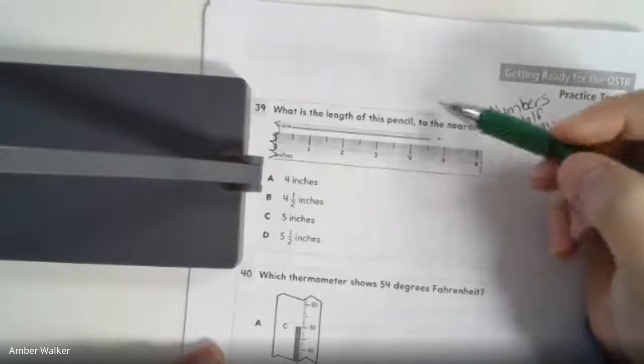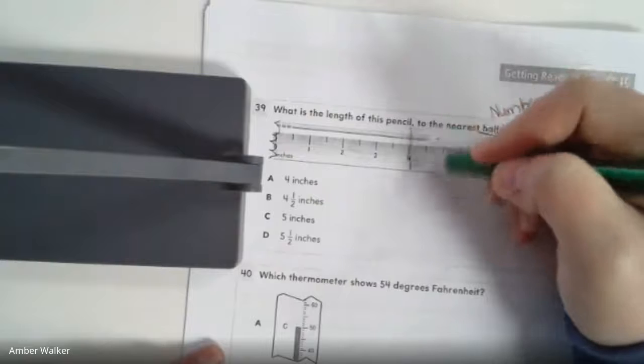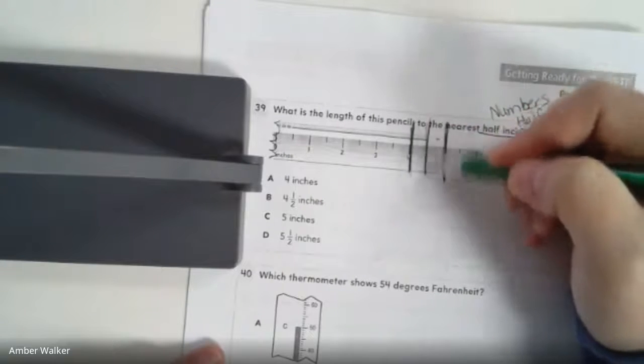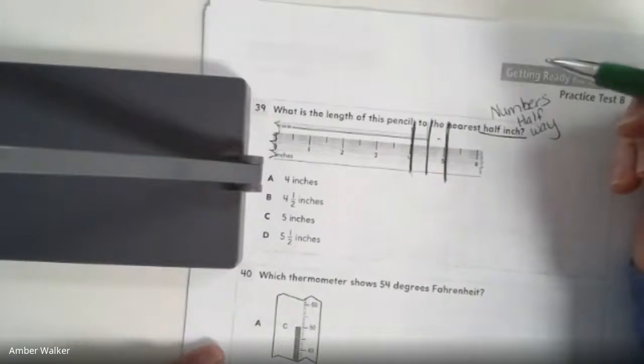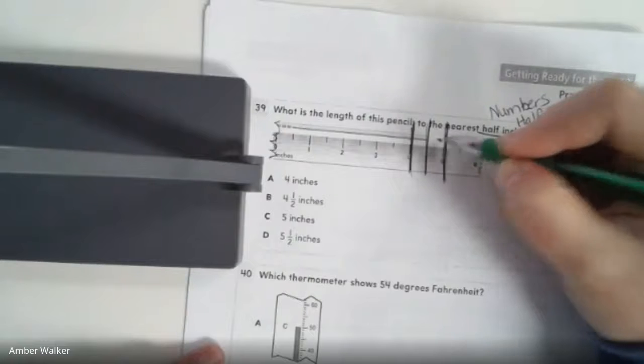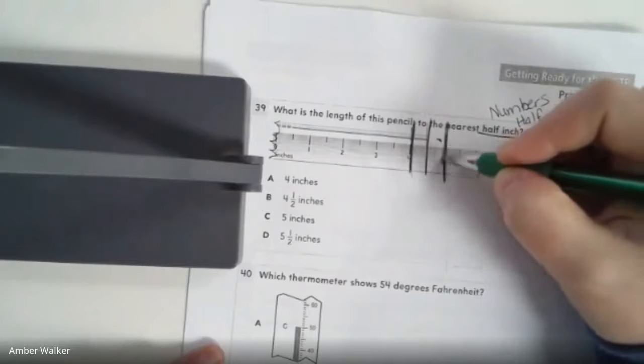So I'm going to look here and see what I can choose. I can choose the 4, I can choose the 5, or I can choose the halfway point. It wants to know which one it's closest to. Well, you see the tip of my pencil right here? It's closer to this line right here, which is 5 inches. 5 inches is the correct answer.